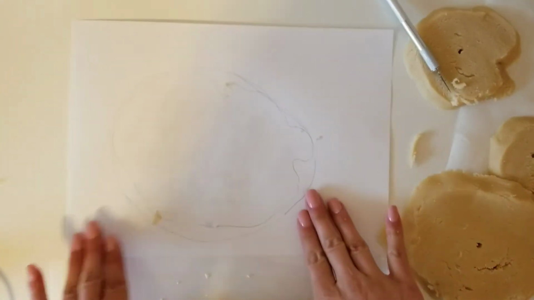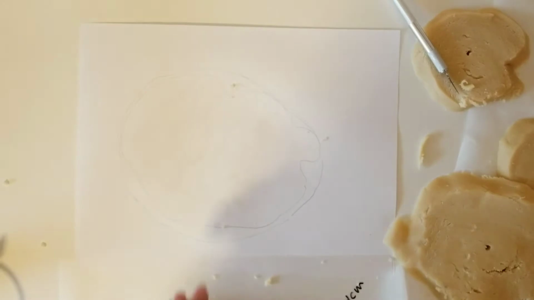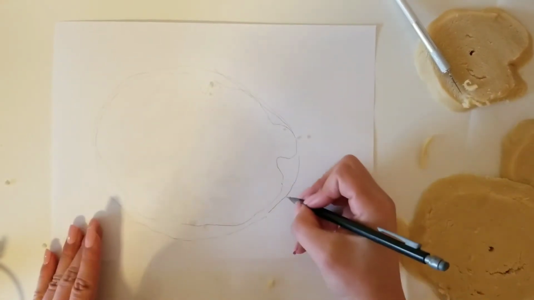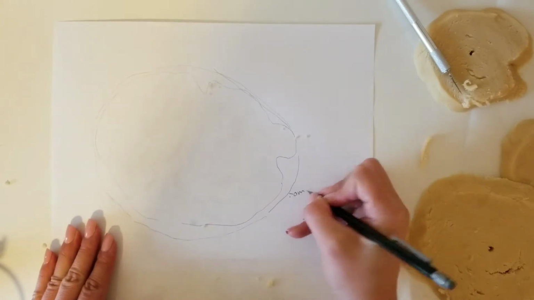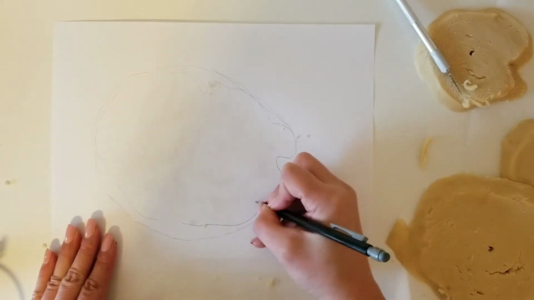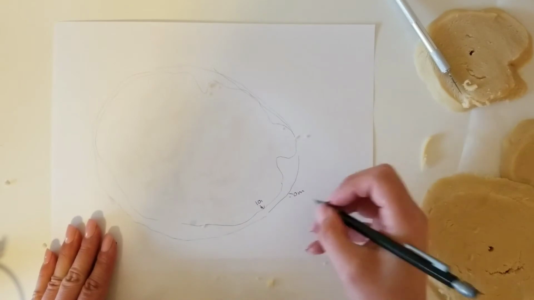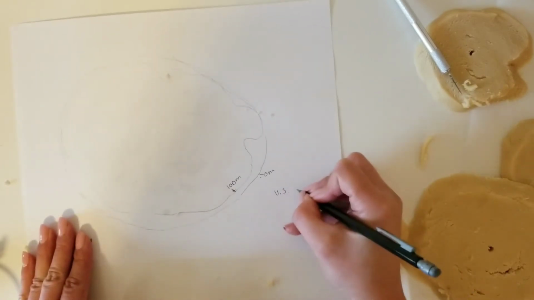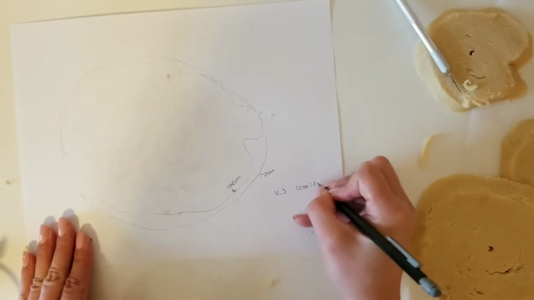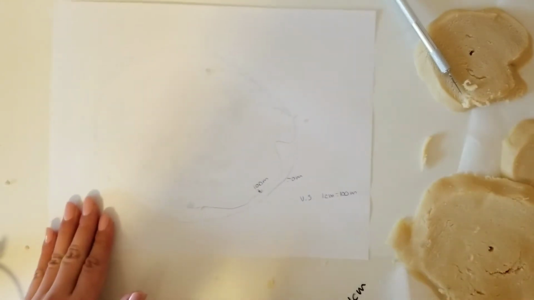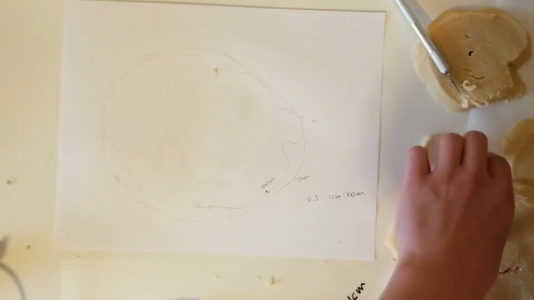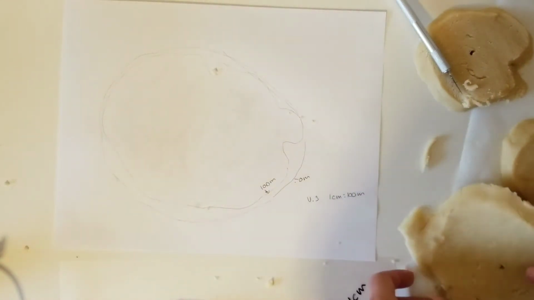So now we have our 2 lines so far. Remember that this bottom line is, ooh, I broke my pencil. This line is 0 meters, and this line is now 10. Oh wait, we said that was 100 meters. So our vertical scale is 1 centimeter equals 100 meters. Let me write that down before we all forget.